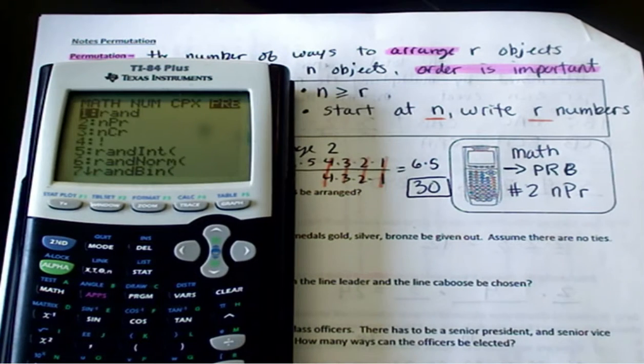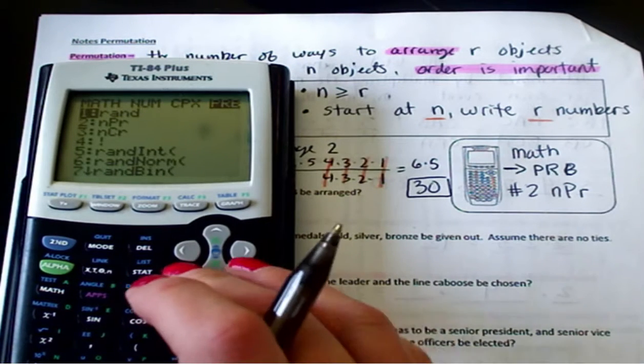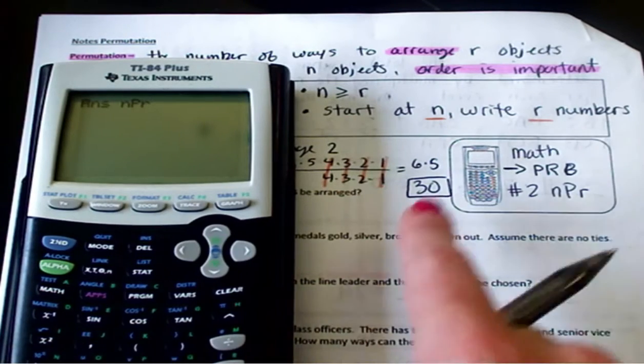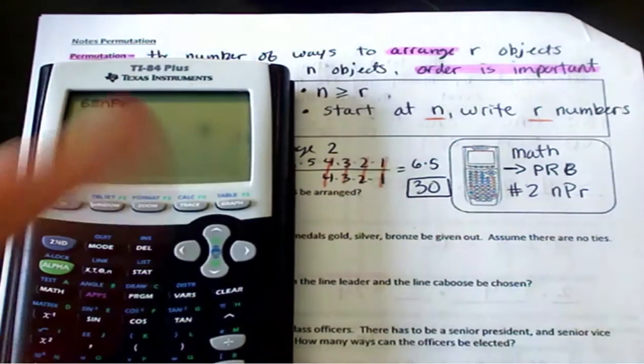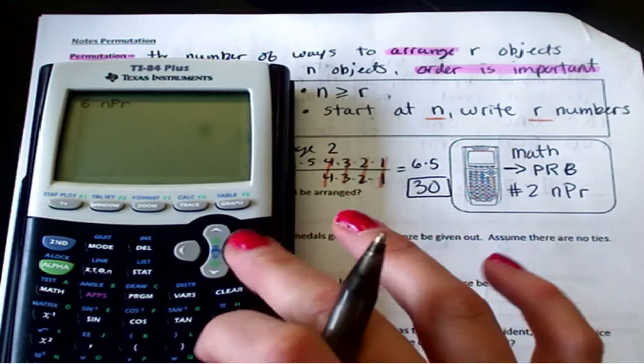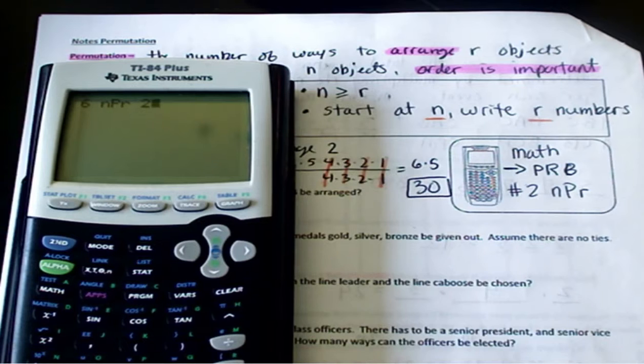nPr. Now, depending upon what version of the calculator you have, sometimes the notation is a little bit weird. So I'm going to type 6. Notice that it's not letting me replace the n. You just have to type it in front. 6P2. If you have a newer calculator, you actually get the little boxes and you can type those in.